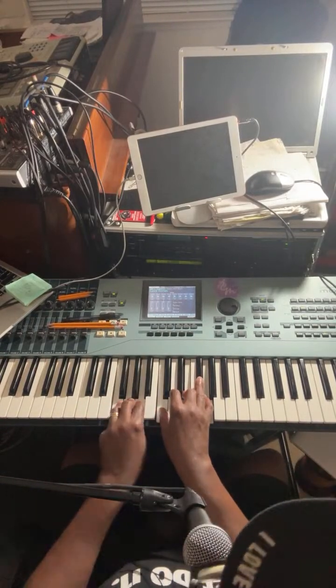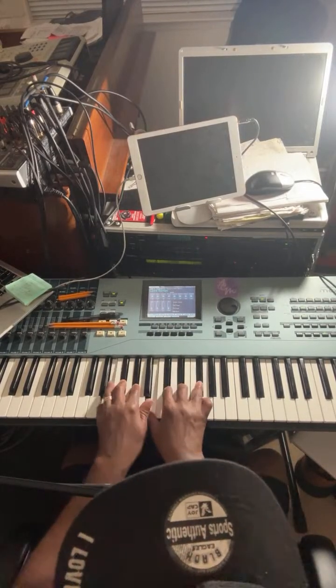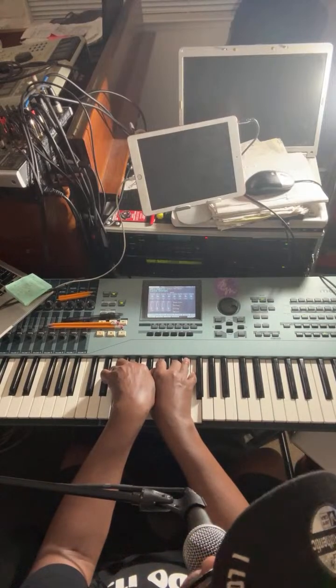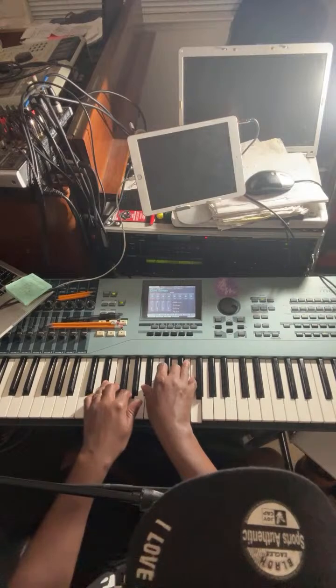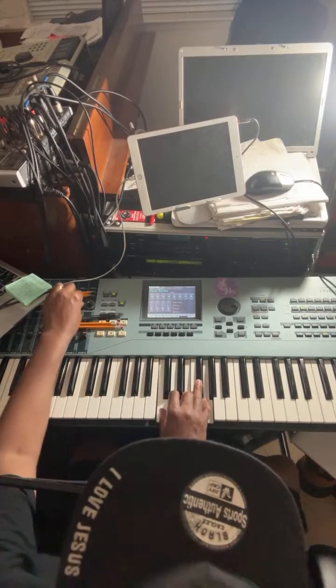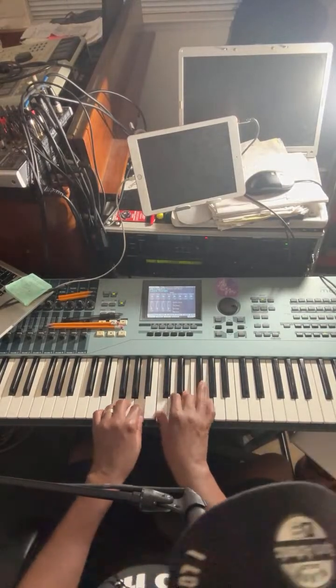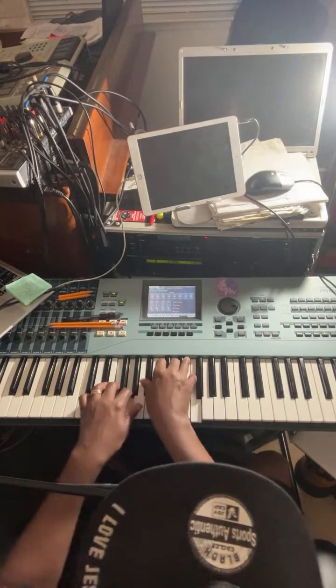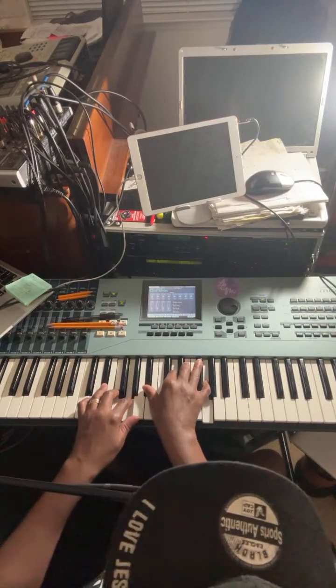All I'm doing is adding 2 different major chords together. Switch the minor move. Let's do the minor move.